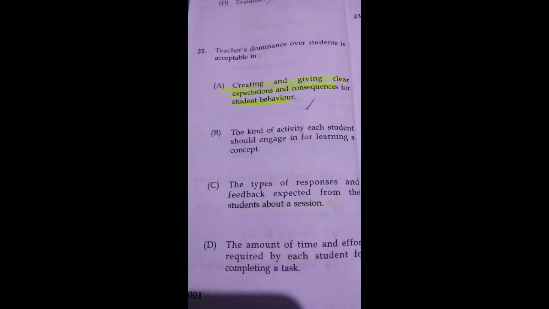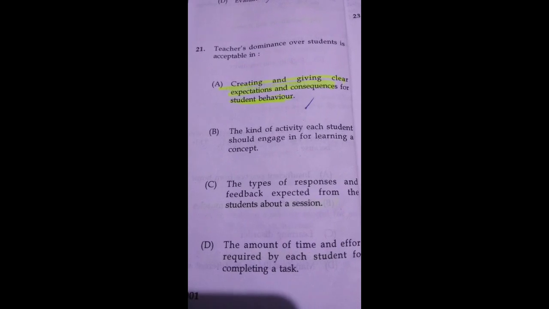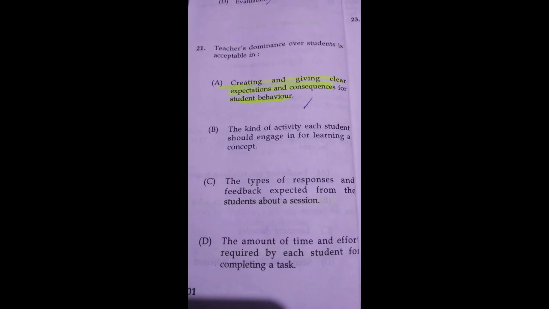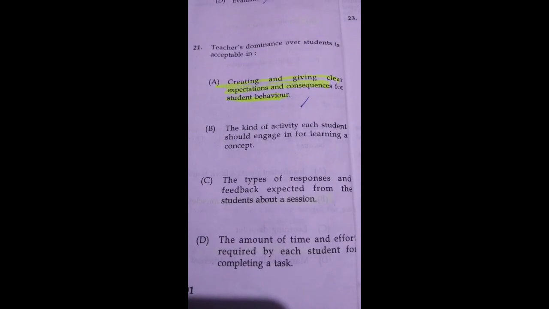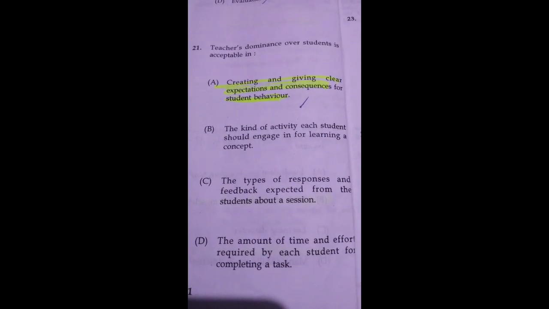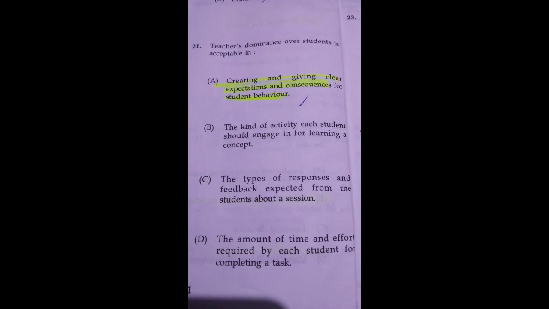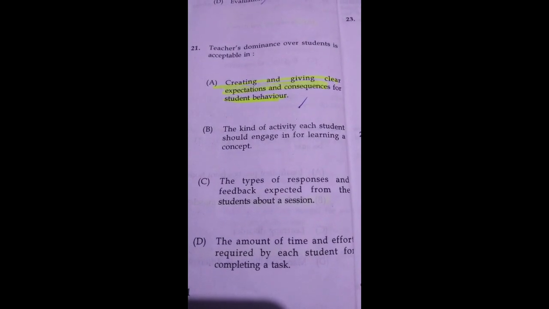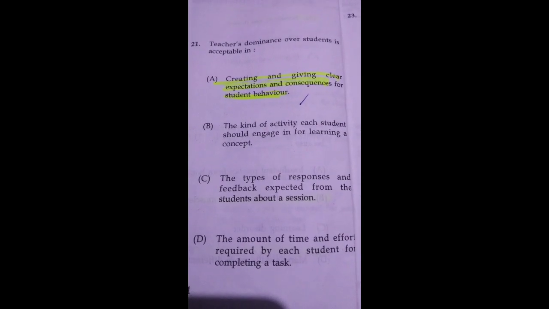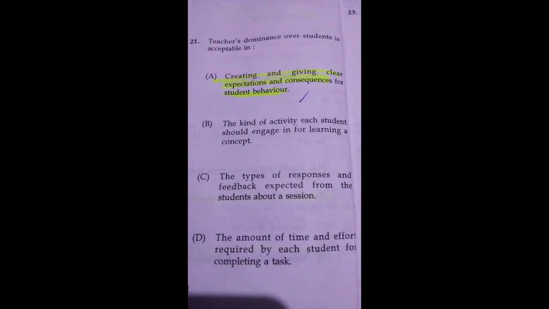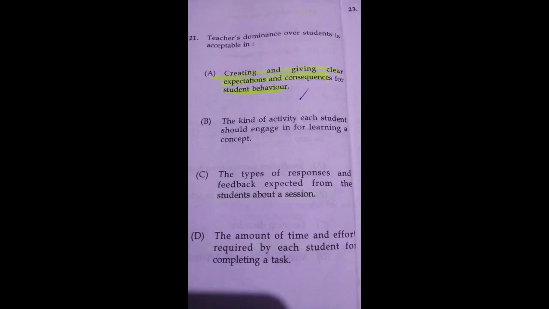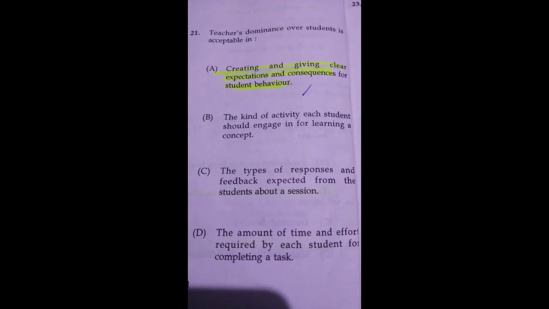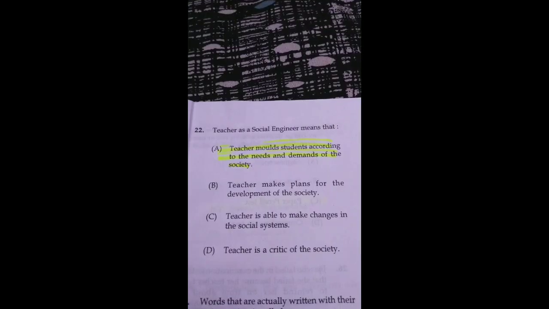Answer: empathy. The teacher dominance over student is acceptable in creating and giving clear expectation and consequences for student behavior, the kind of activity each student should engage in for learning a concept, the type of response and feedback expected from the students about a session, the amount of time and effort required by each student for completing a task. Answer is option A.